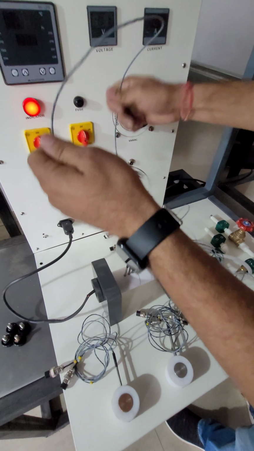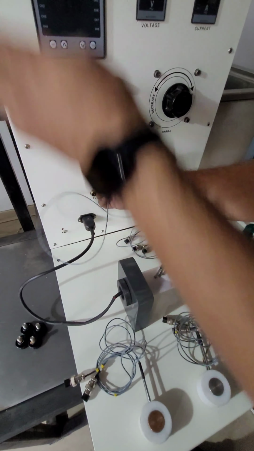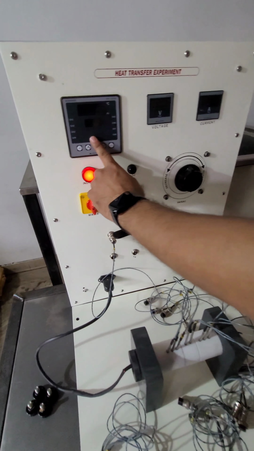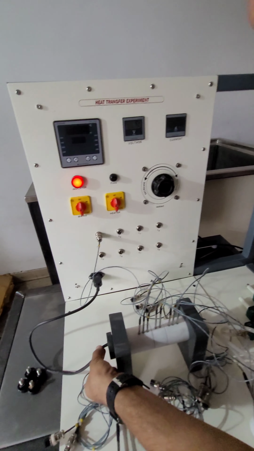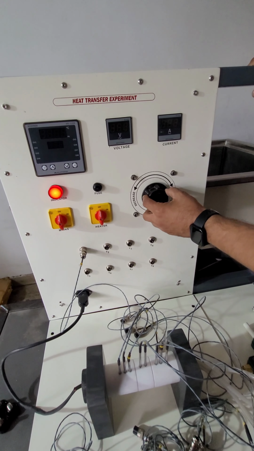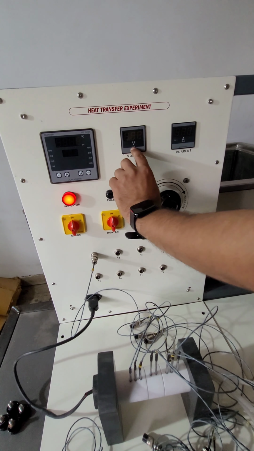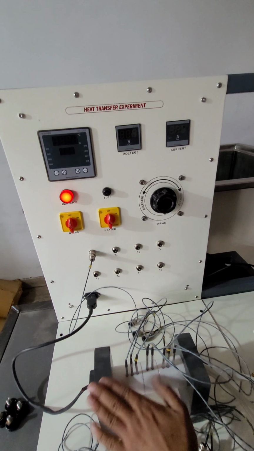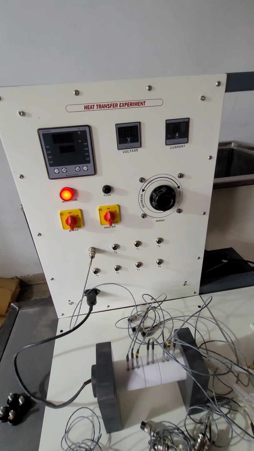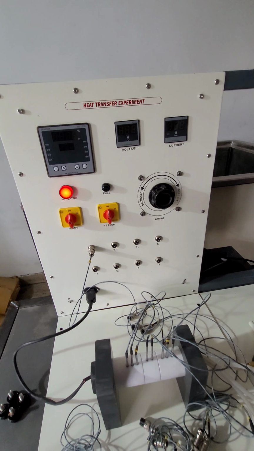So we will connect all these connectors to these temperature sensors, and the temperature will be displayed here. Then we can give the input as per our requirement with the help of this variac, and the voltage and the current taken by the instrument will be indicated here. With the help of this voltage and current, we can find out the power input to the heater.